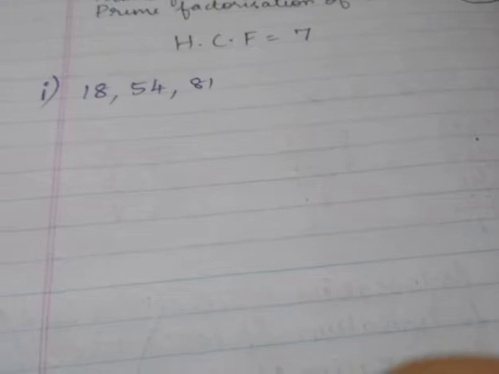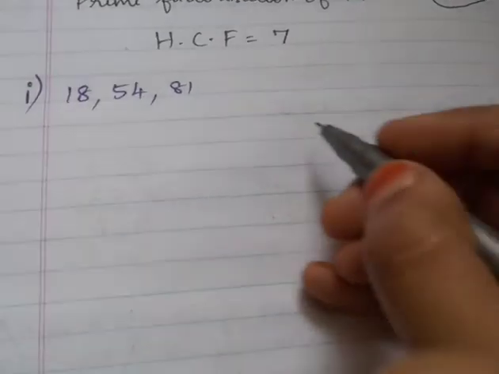Next problem. 18, 54, 81. So this also we are going to do with the prime factorization separately.